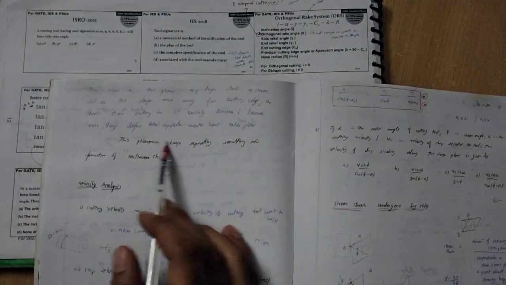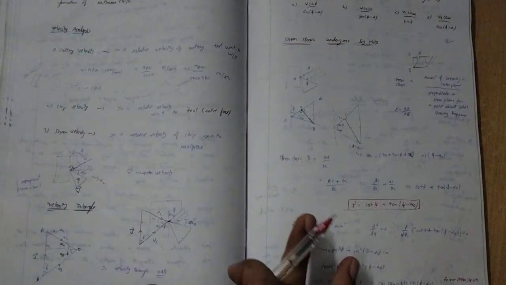So you can see this continuously takes place, and continuous chips will be formed in the ductile material. I'll explain these kinds of things later on in another video. I think you understood the point.